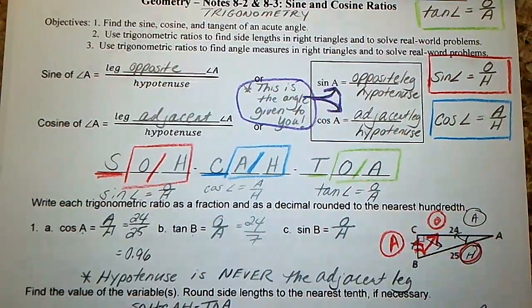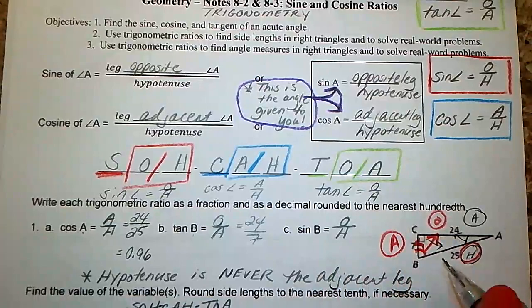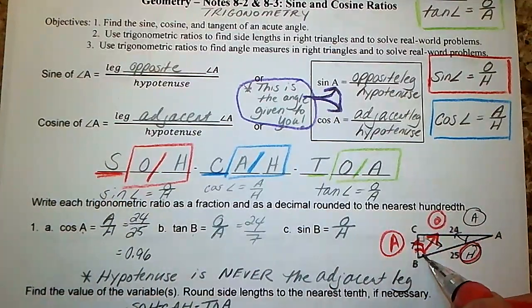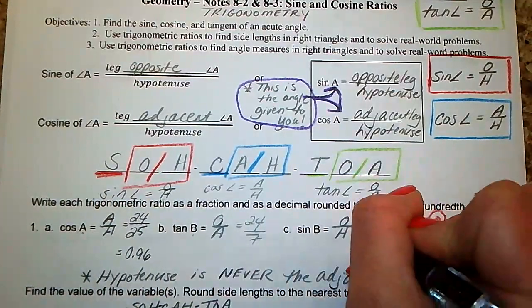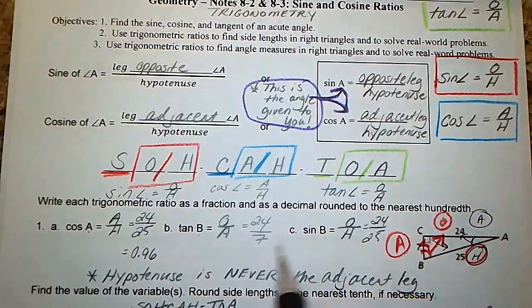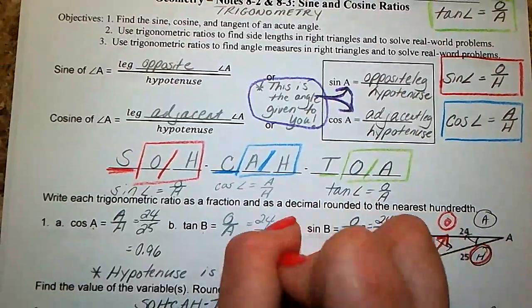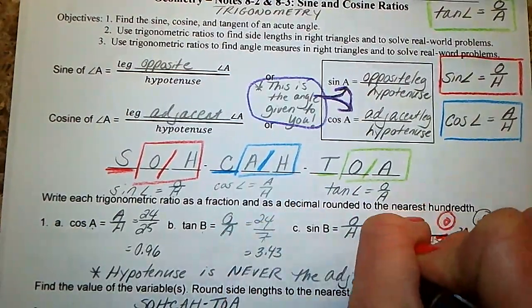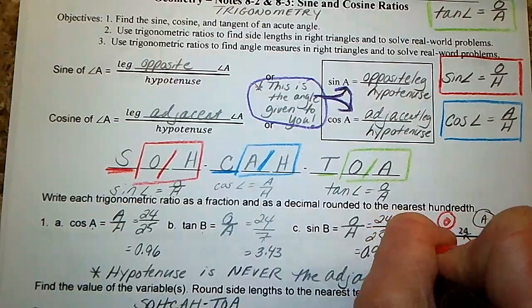Okay? And finally, we have the last one, the sine of B. So this time we want to use the sine ratio. The sine ratio is opposite over hypotenuse there. So from B, where's the opposite? The opposite is the 24. And of course, the hypotenuse is 25. And if we go back and get some decimals for these, again, 24 divided by 7 would be 3.43. And 24 divided by 25 is 0.96.